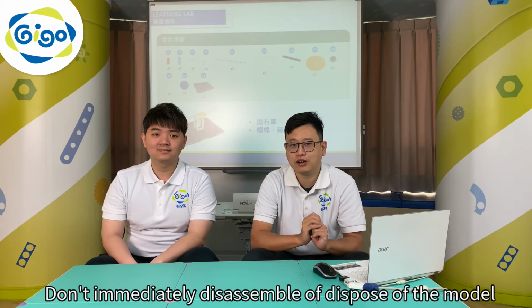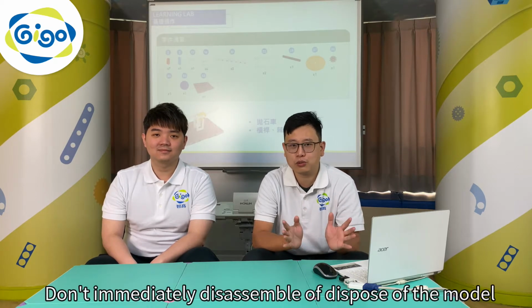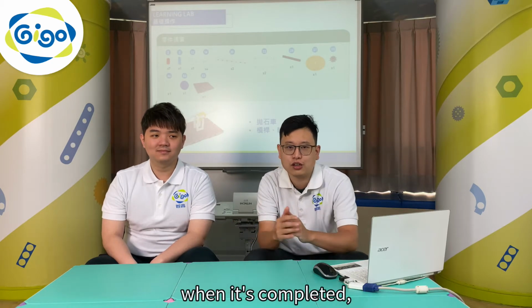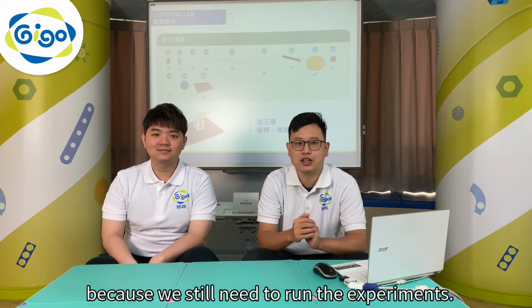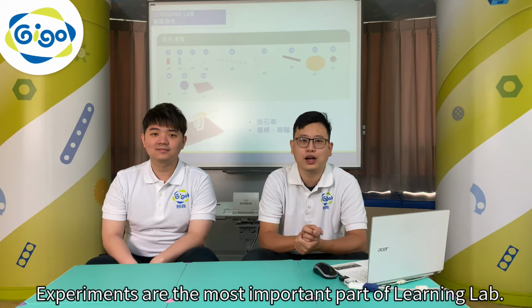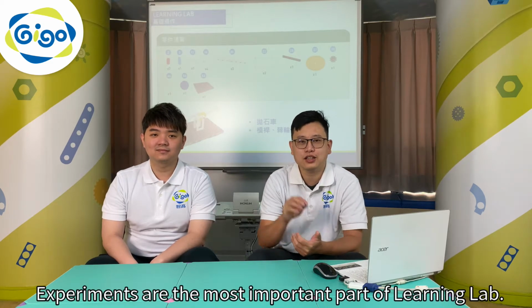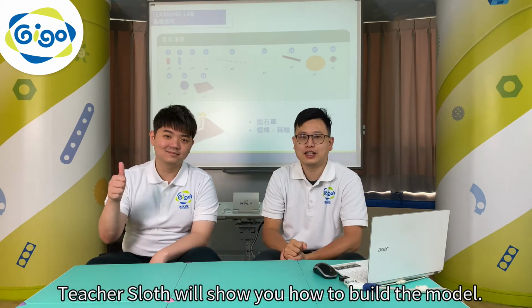Remember, don't immediately disassemble or dispose of the model when it's complete, because we still need to run the experiments. Experiments are the most important part of Learning Lab. Teacher Sloth will show you how to build a model.